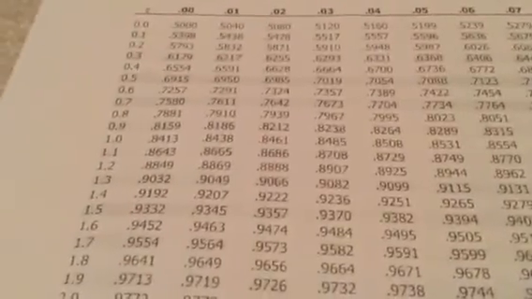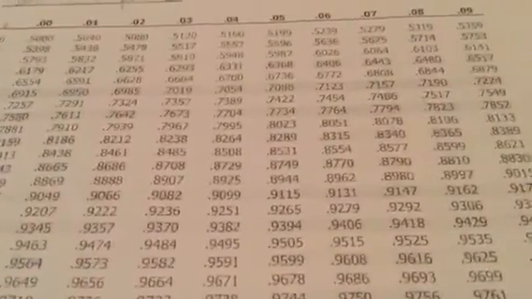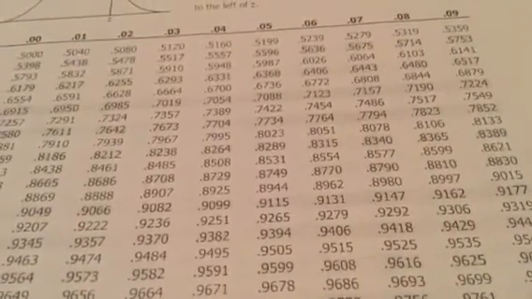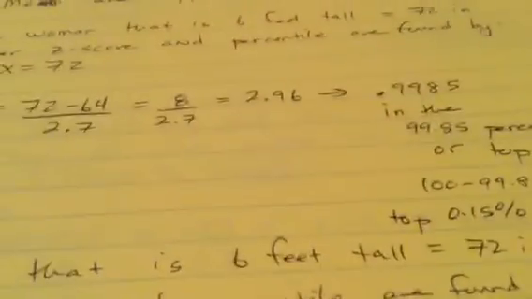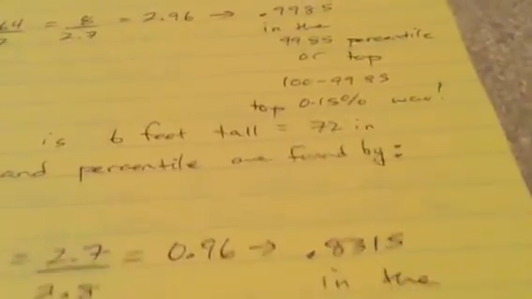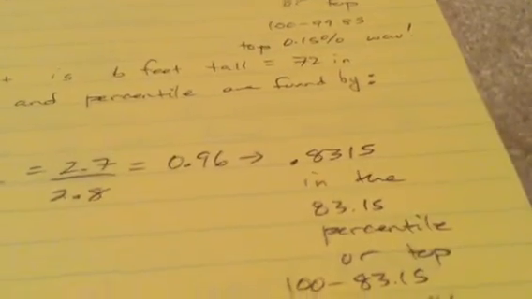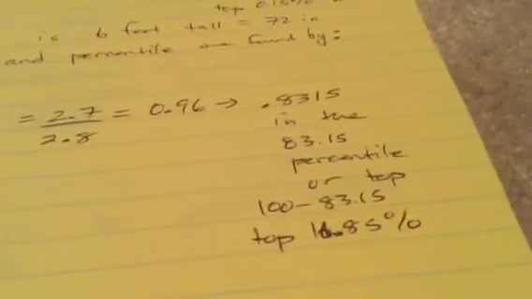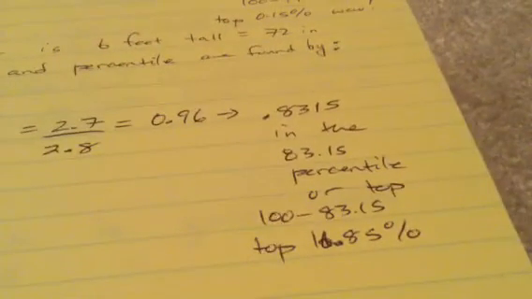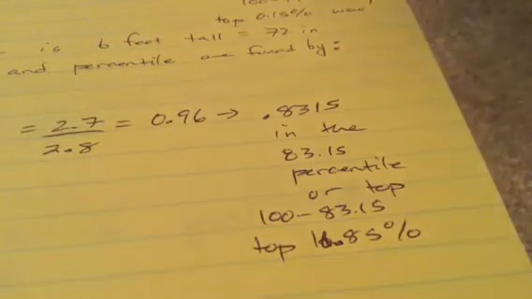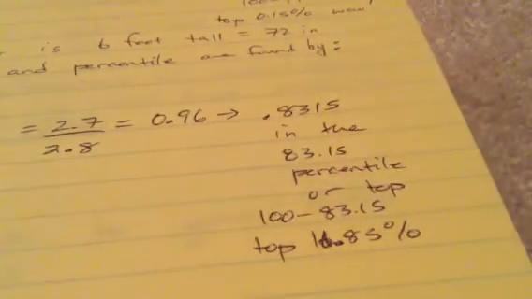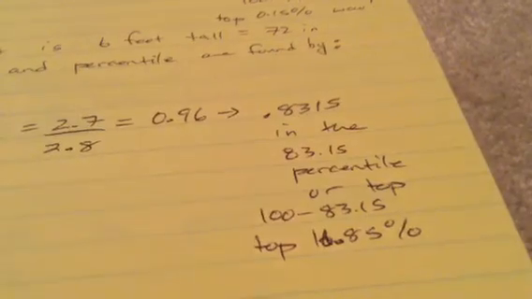Again, 0.9, and then follow that row over to the 0.6 column. That's how we get 83.15. So his percentile would be 83.1%. If you want to find what he's in the top what percent, just subtract it from 100. So he's basically in the top 17%. So there's a big difference in being 6 foot for a man versus 6 feet for a woman.